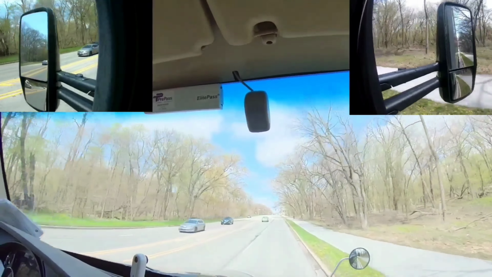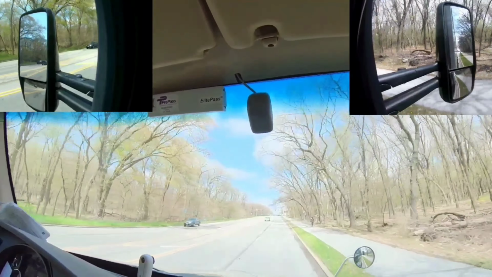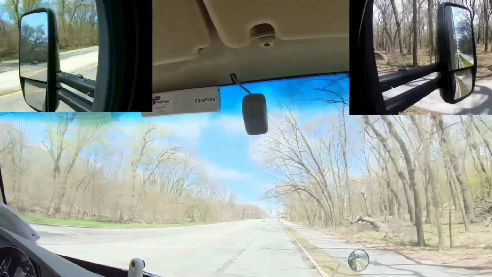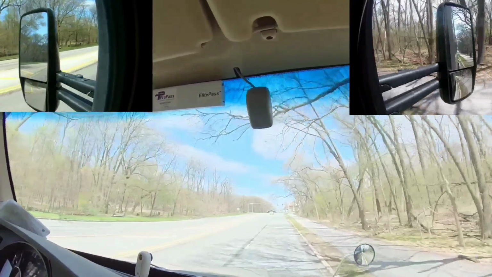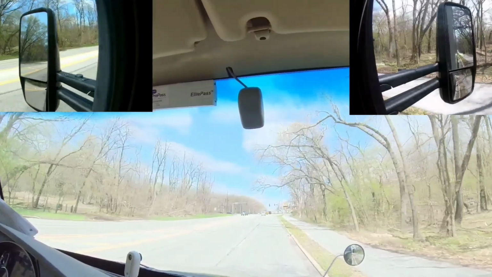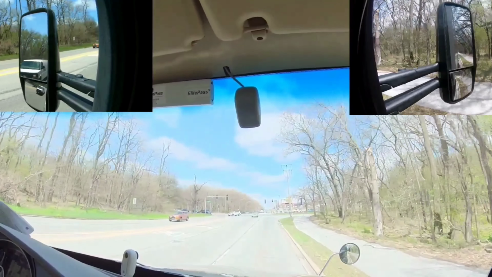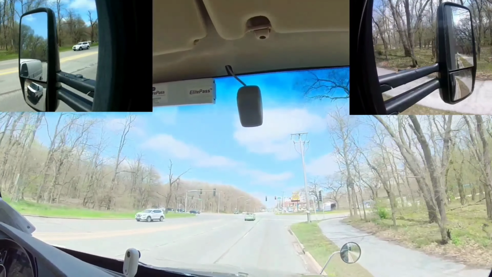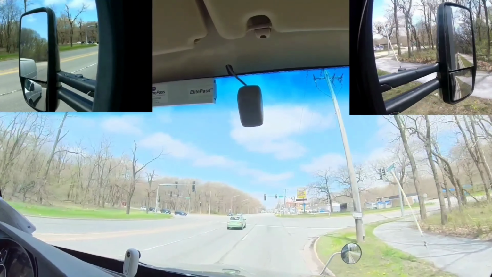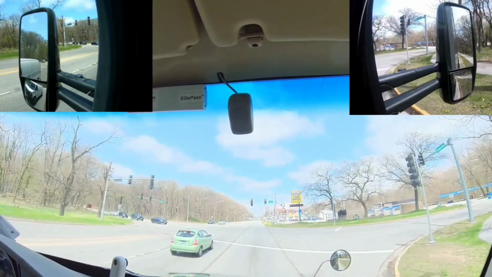Right now, I have greater than 8 seconds following distance, and it's allowing me to buy time. If anything happens up ahead, I can act upon it. Key phrases: stay back and see it all. Keep your eyes moving. Move eyes front 2 seconds, rear 5 to 8 seconds. Keeps you alive at intersections.